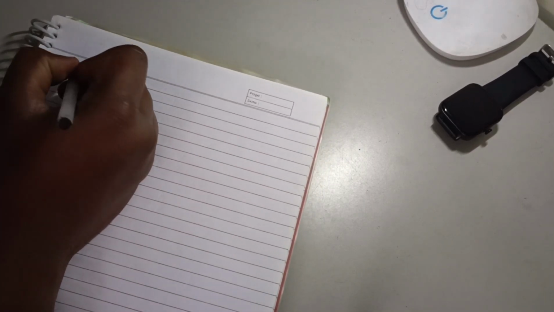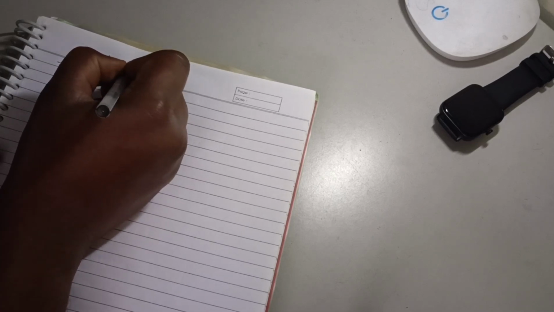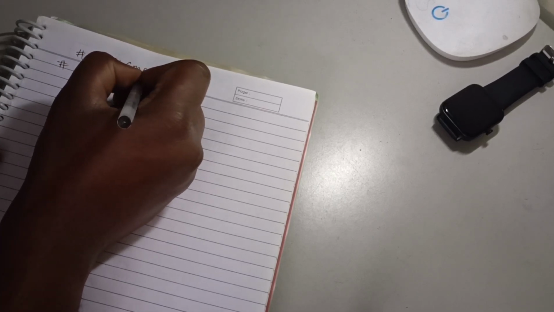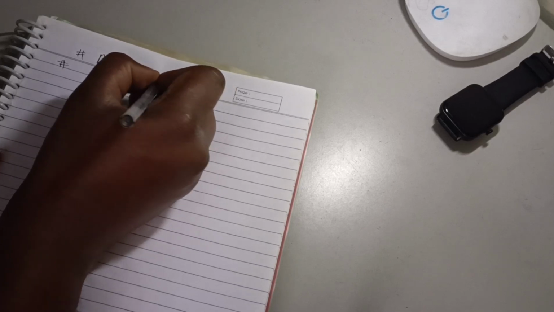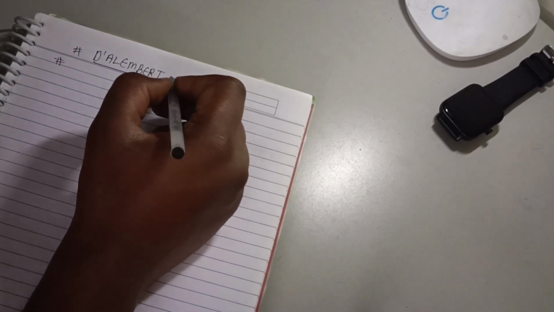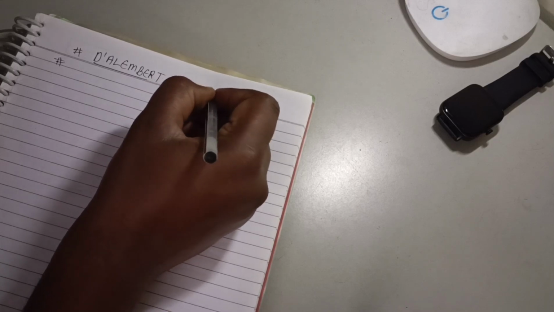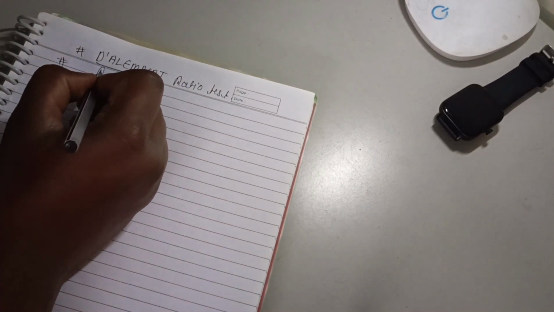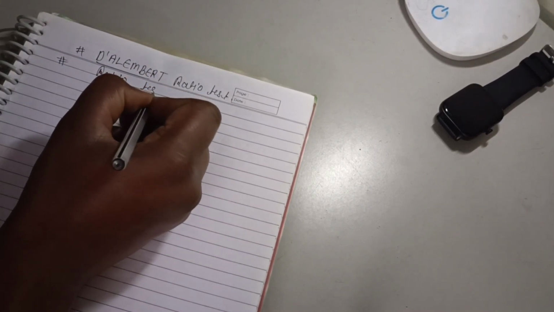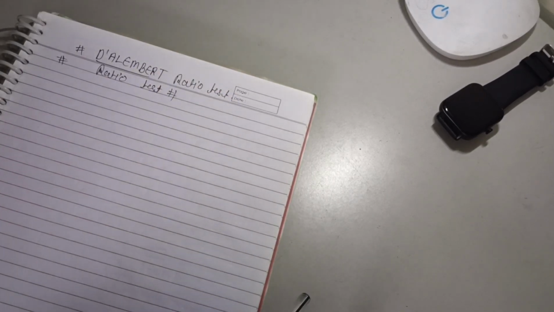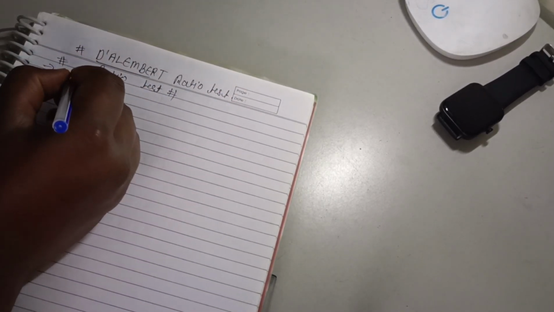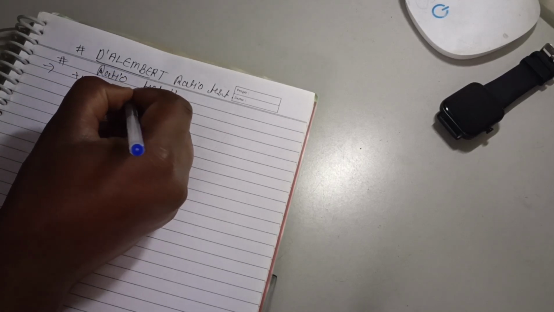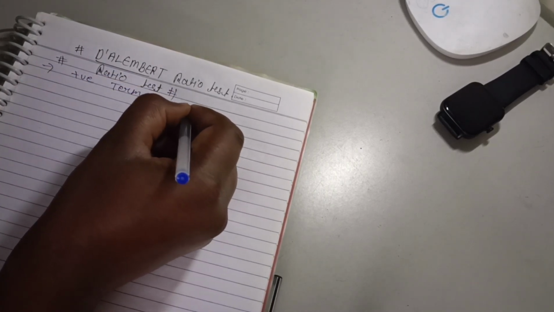Okay, so now we will discuss the ratio test. We also say this D'Alembert's ratio test, I'm not sure about the spelling, or only ratio test. Again one thing, it is only for positive term series.